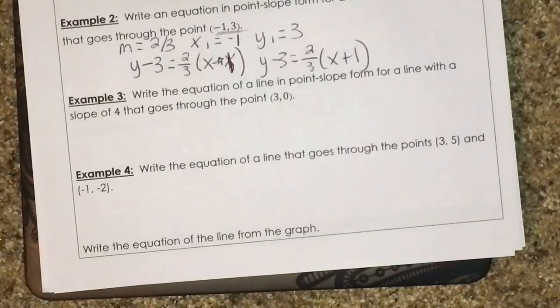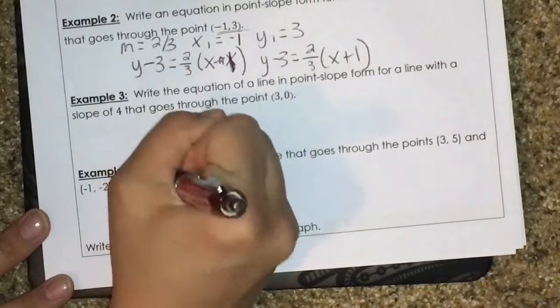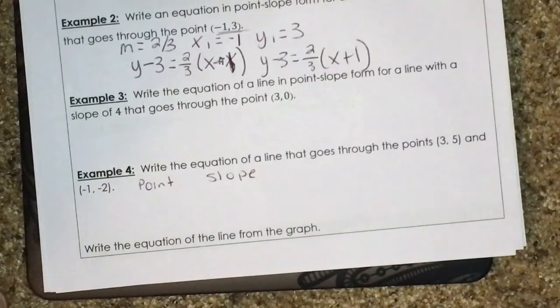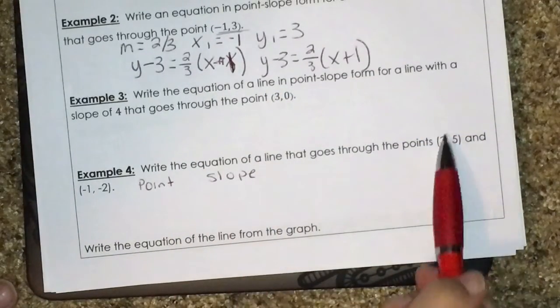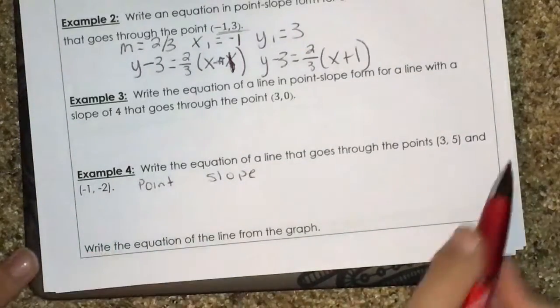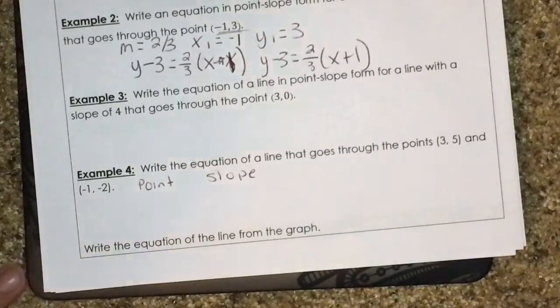Example 4, however, says write the equation of a line that goes through the points. We want you to do it in point slope form. Well, the two things you need to write an equation in point slope form are a point and a slope. But you don't have the slope. You have a point. You actually have 2 points that you can choose from. It doesn't matter which one you use. But you do not have the slope of the line. But you can find the slope of the line using the 2 points that were given to you.